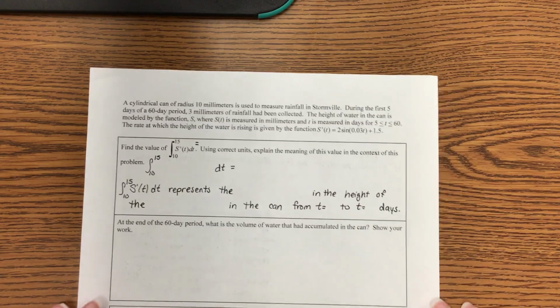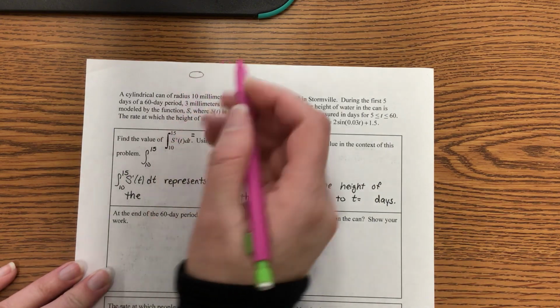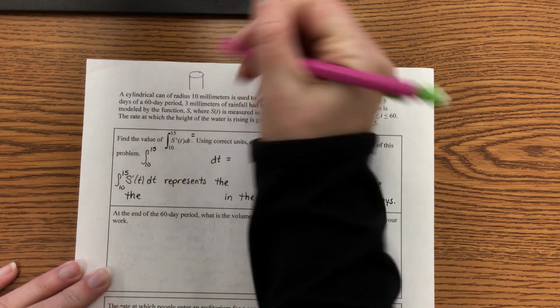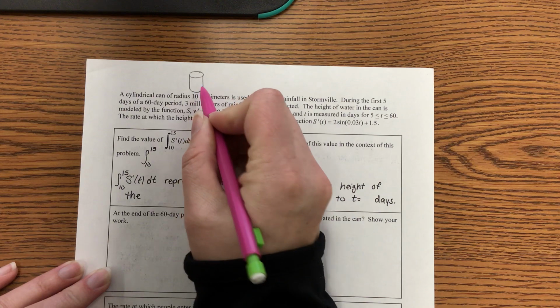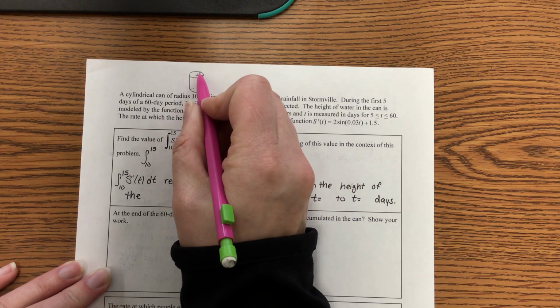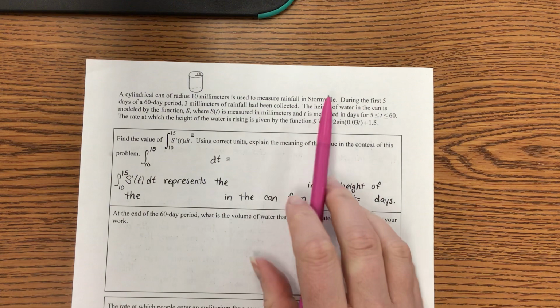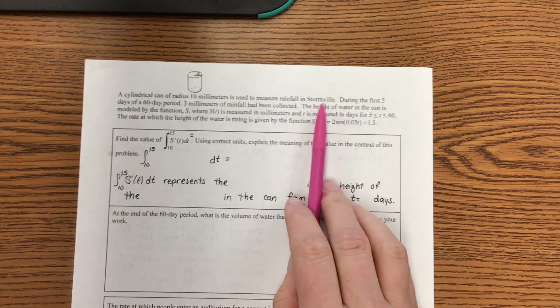We have a cylindrical can, which is a normal can. Draw a little can here. The radius of that can is 10 millimeters. I'm going to put 10 here. It is used to measure rainfall in Stormville. Oh my gosh, that's right on the nose, isn't it?